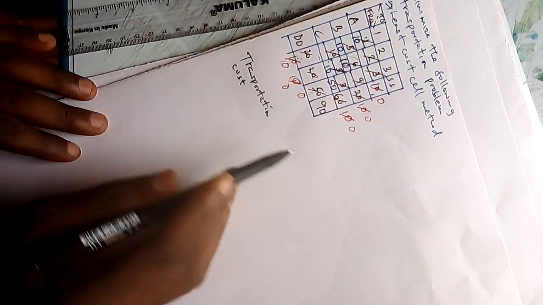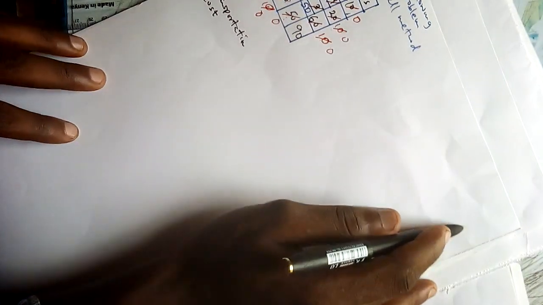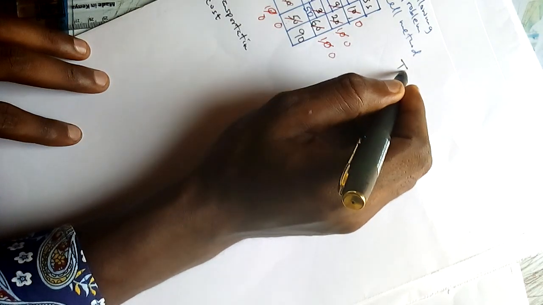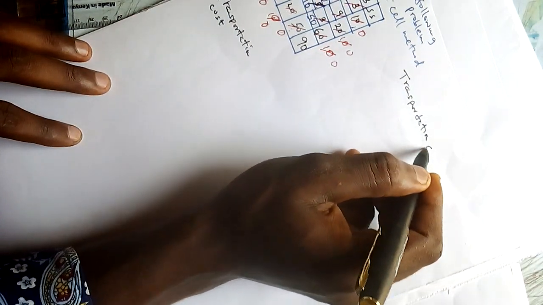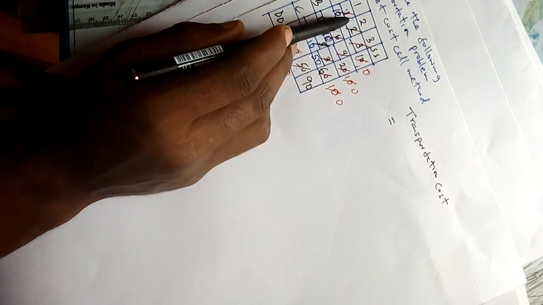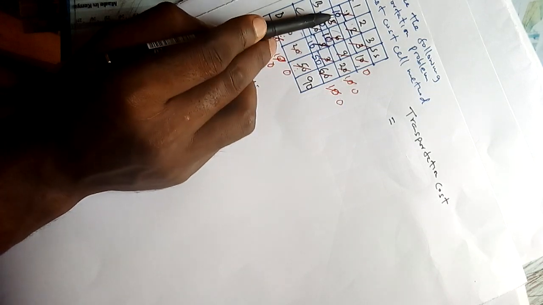So transportation cost will be calculated as follows. So we can do it up here. Transportation cost. So transportation cost will be calculated as follows. So you only pick the values which are allocated. So in this cell we have allocated 10.